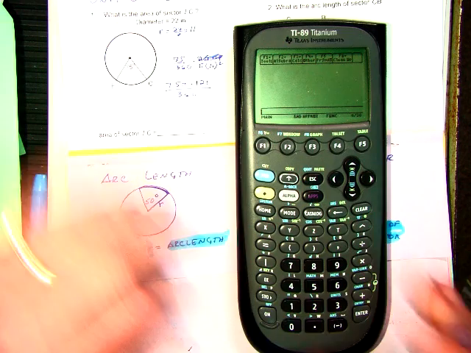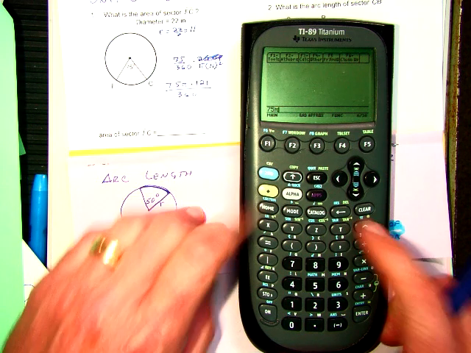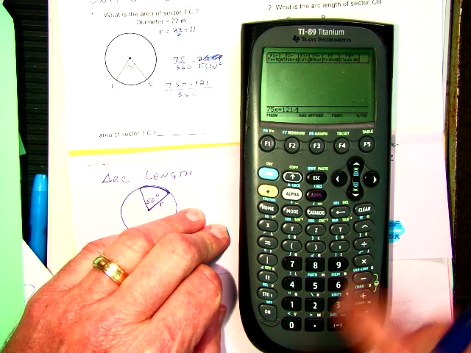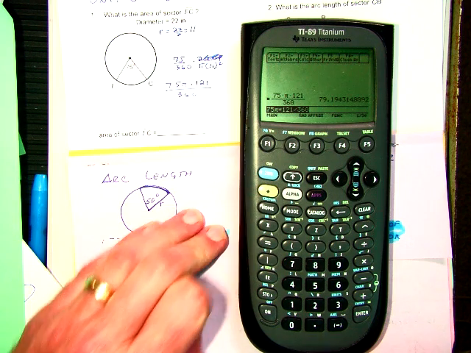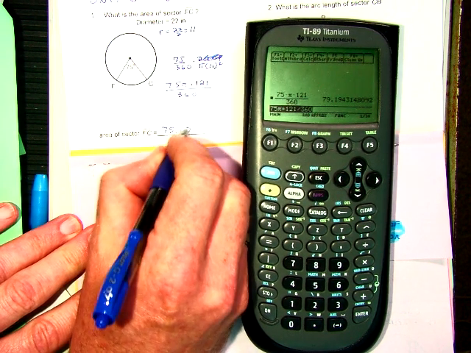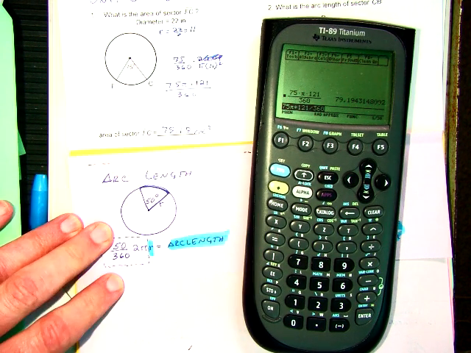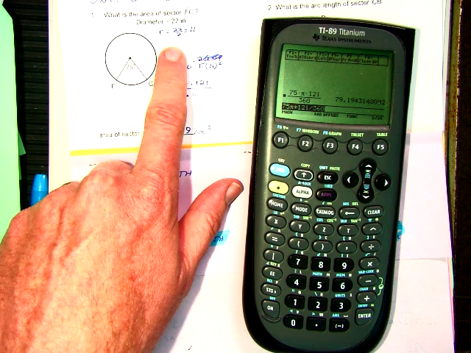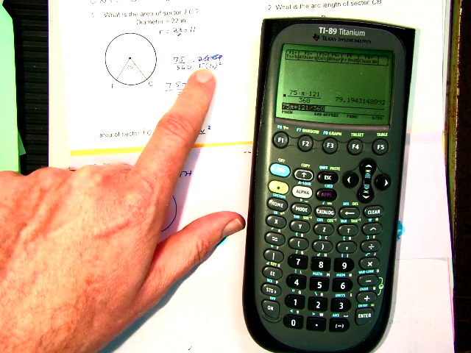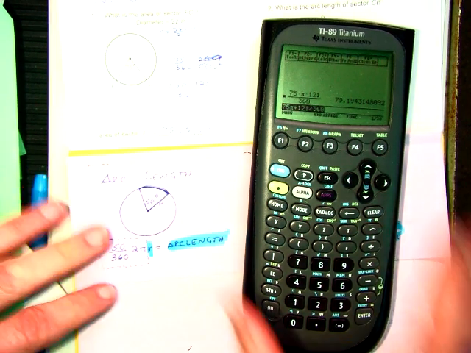So I'm going to do 75 pi times 121 divided by 360, and I get 79.19, and that is going to be in inches squared. So the key on this is making sure, first of all, you use the radius. For area of a sector, it's pi r squared, not 2 pi r like a number of you did on the test the other day. All right, let's go look at the second one.